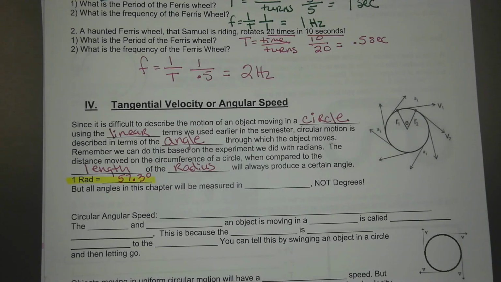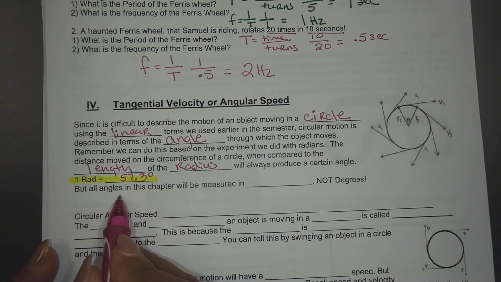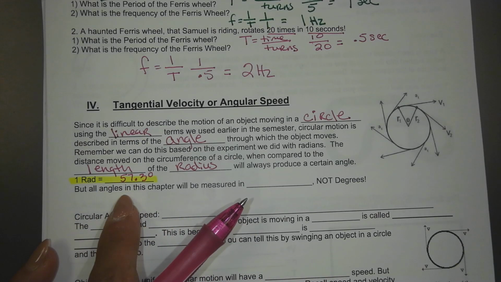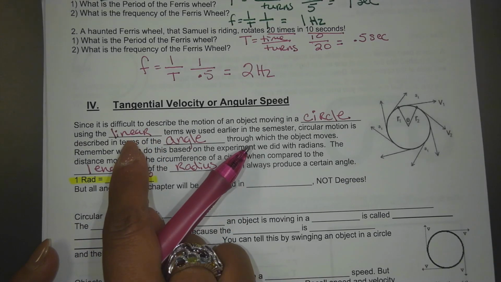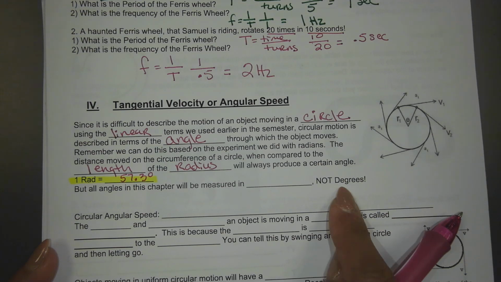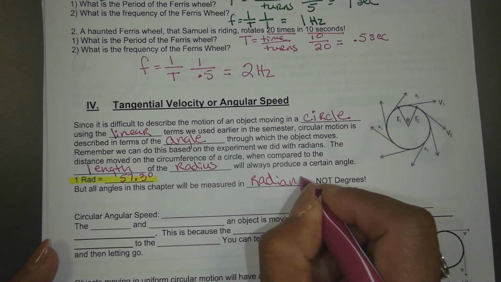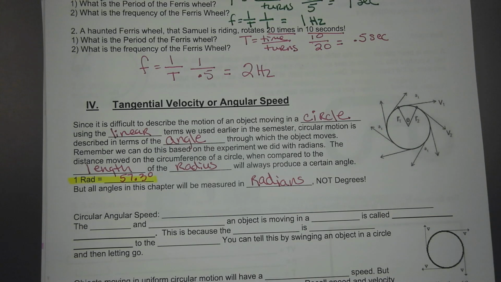If you got even 55 or 56, 57, 58, all of those are great degrees. Those are really close within the range. But because we do not measure in angles to talk about linear straight lines, we do not use degrees, we use radians. So the majority of your time, your calculator should be in rads.